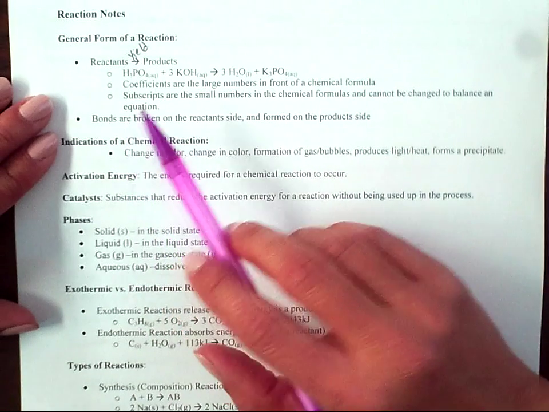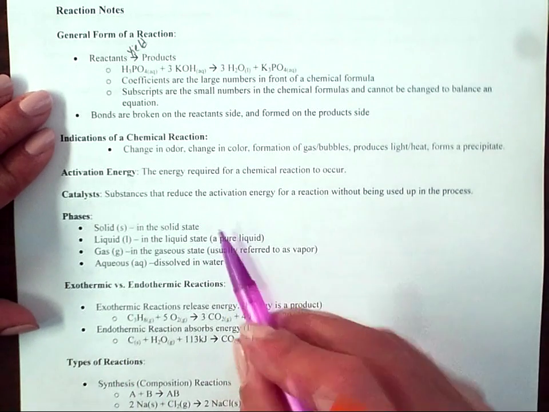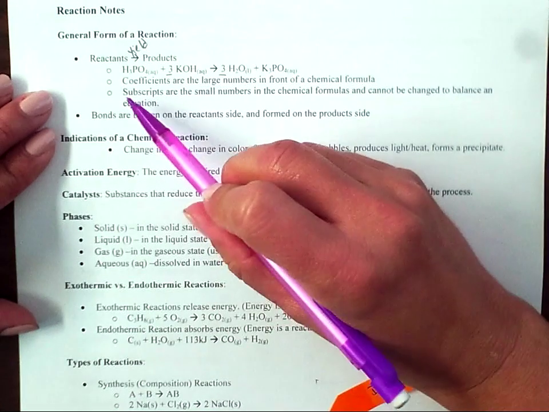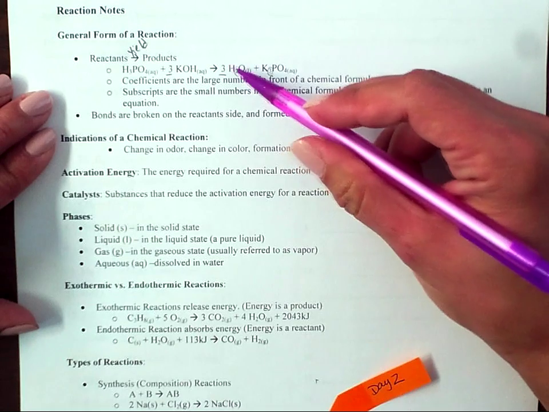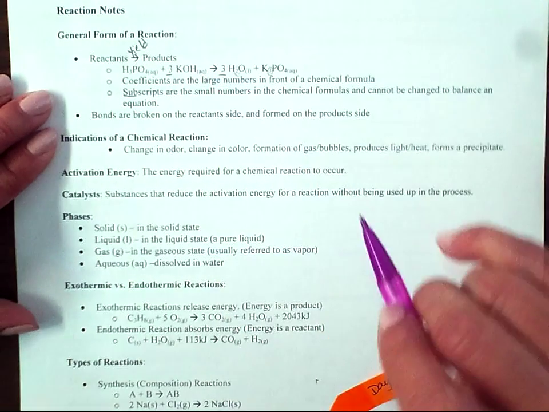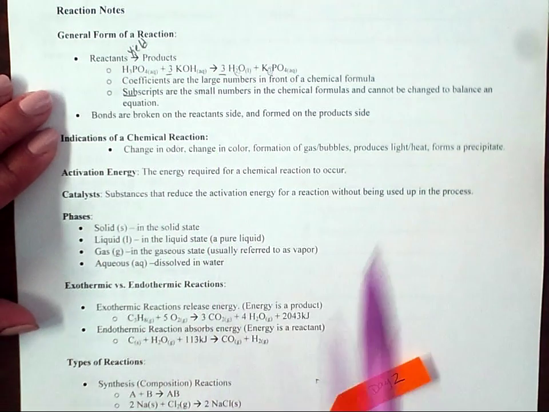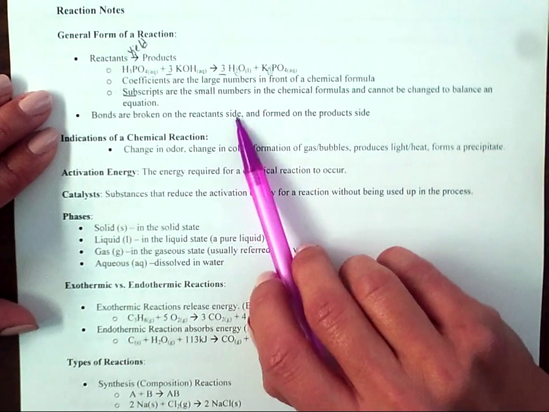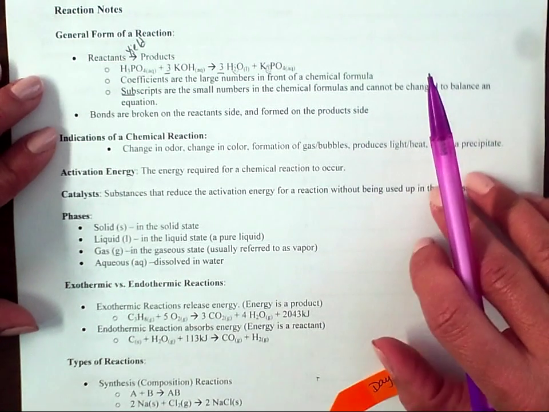It's very important that you understand the difference between a coefficient and a subscript. The coefficients are the numbers in front of these compounds, and the subscripts are the little numbers in between. Notice how they go down further, just like a submarine, and so that's where the prefix sub comes from. It means under. Okay, so it is important for you to realize the definition of a chemical reaction, where bonds are broken on the reactant side and they are formed on the product side. That's a very important detail for this chapter.